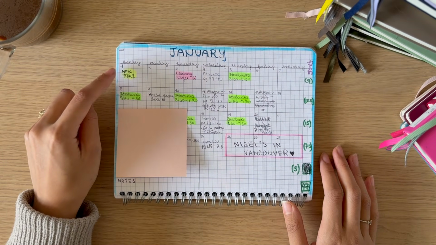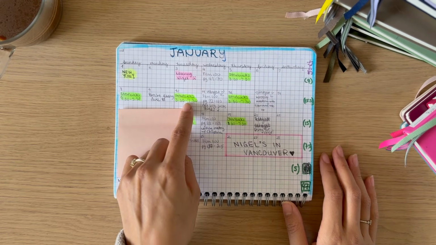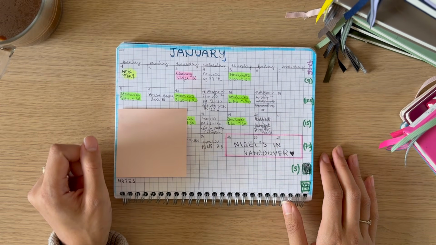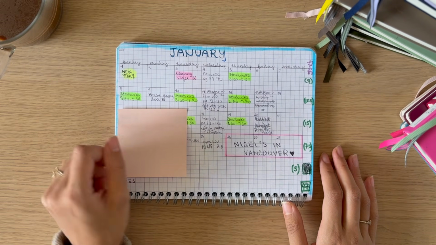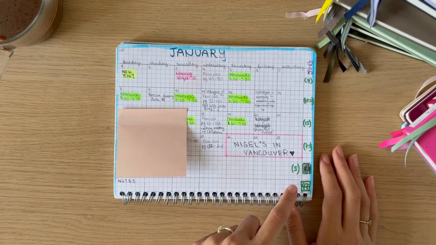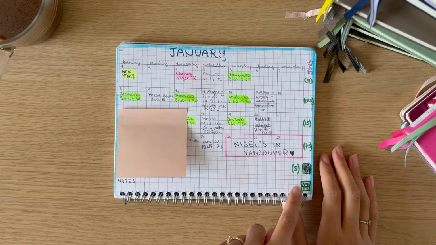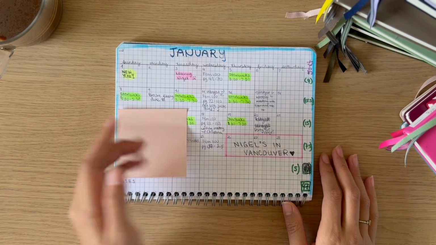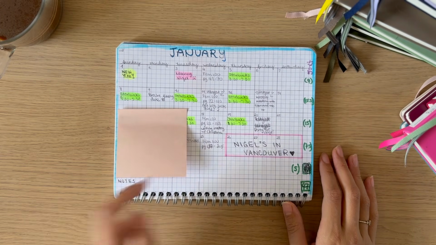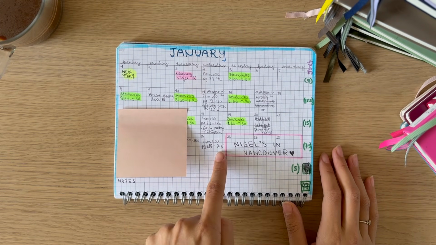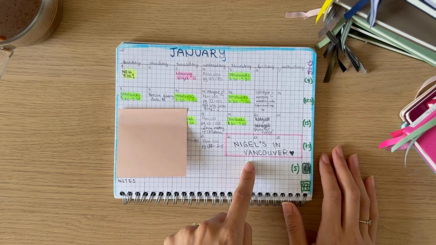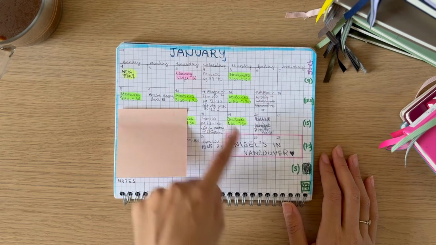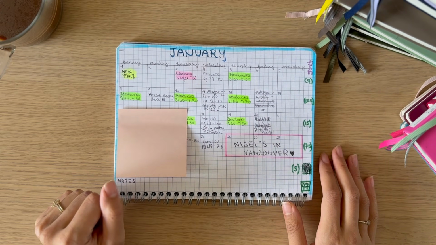I would highlight events and my work shifts back when I used to work as a Starbucks barista. I would also tally the hours worked at the end of each week with a grand total at the end of the month. I also included when I would have papers due because I was in university at the time. And I also highlighted when my husband, then boyfriend, Nigel, and I would travel to see each other because we were in a long distance relationship.